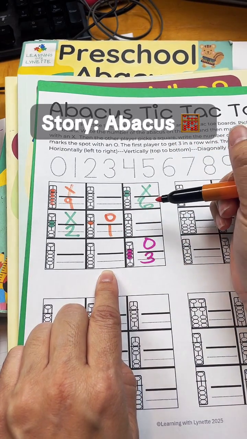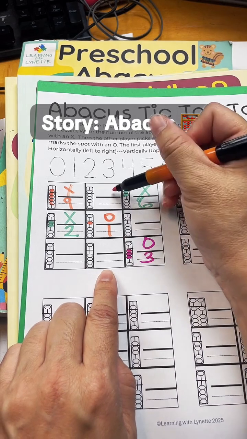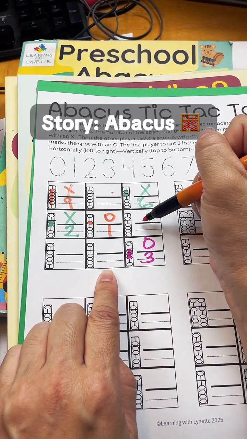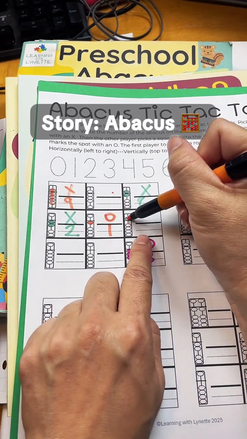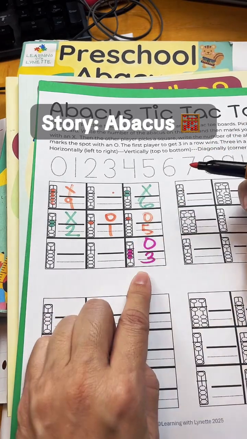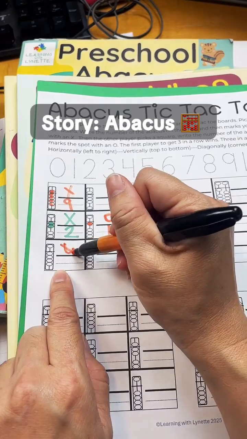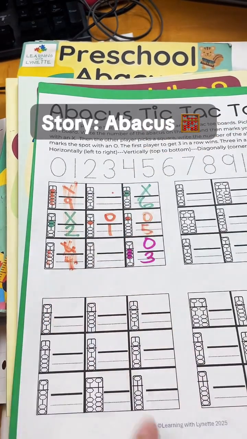Your turn. Middle, top middle, bottom middle, left. Middle, here, 5. So this is the 5, and then I'm actually going to go here. So it'd be 4, my X. 1, 2, 3, 4. So that's my tic-tac-toe, and I win.